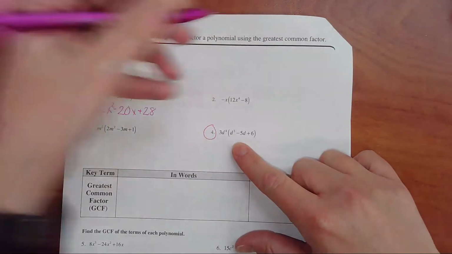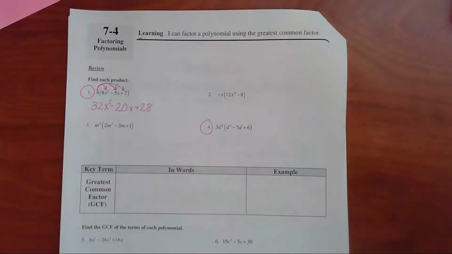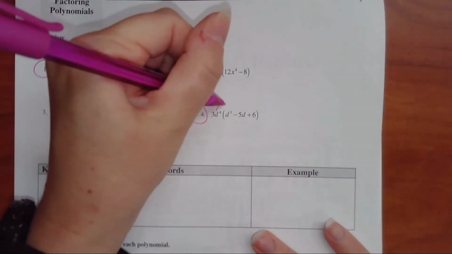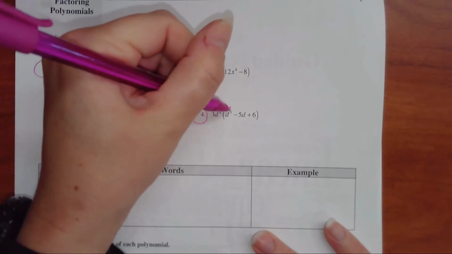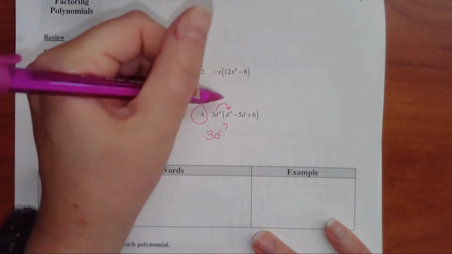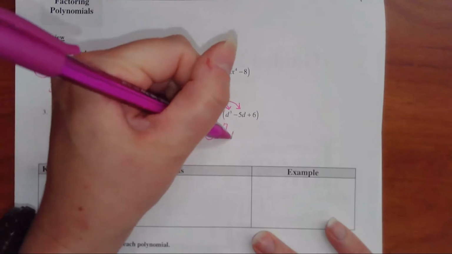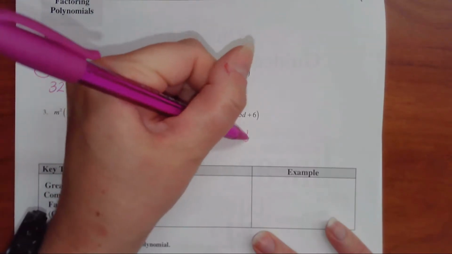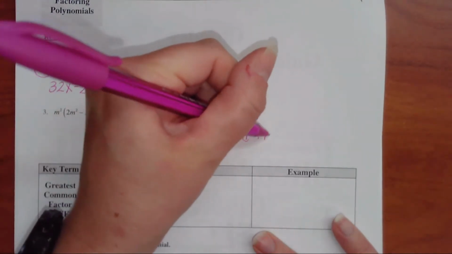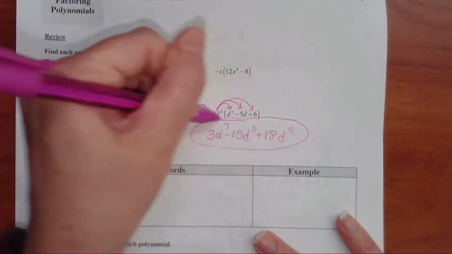Number 4, we have a number and we have a variable. So we're going to distribute. Zoom out a little bit on this. There we go. Now you can see. So 3 times 3d to the 4th times d cubed, we get 3, add your exponents, d to the 7th. 3d to the 4th times negative 5d, multiply your numbers, add your exponents. 3d to the 4th times 6, multiply your numbers. d to the 4th has nothing to combine with, and then leave it alone.